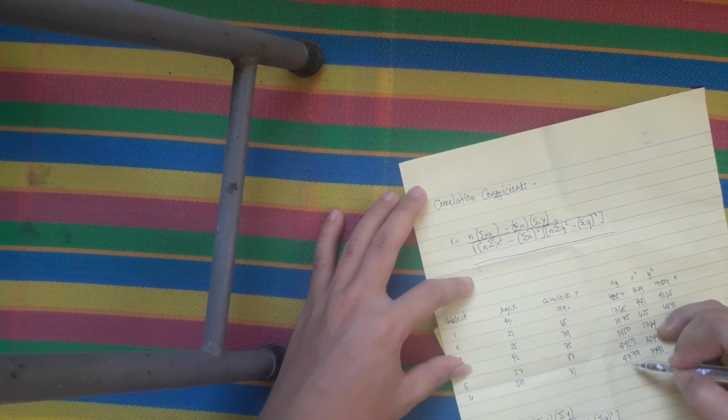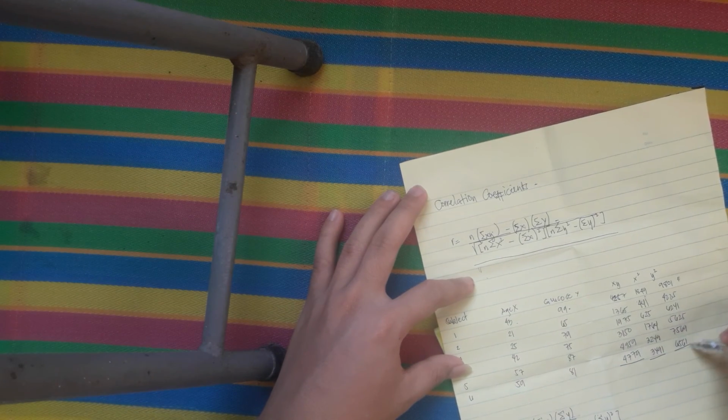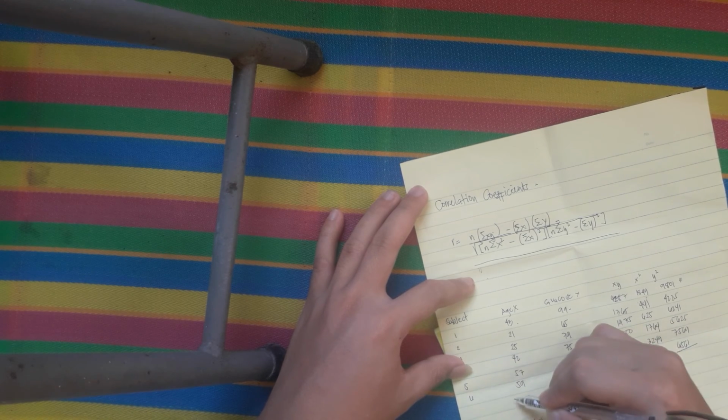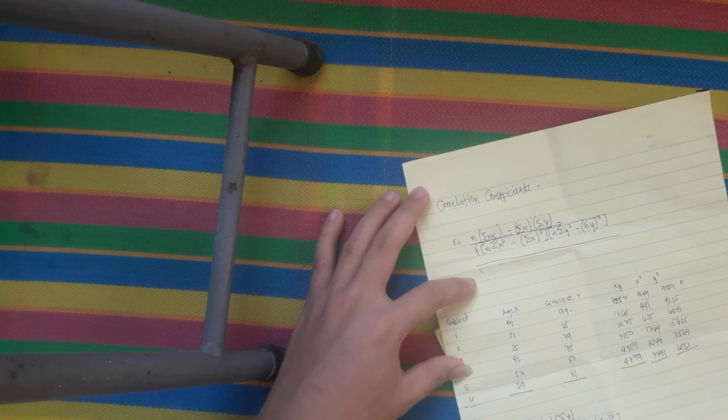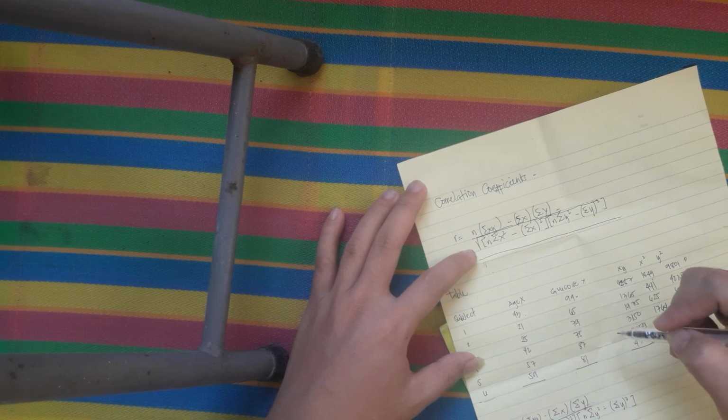Then we sum up these columns to get the sums of x, y, xy, x squared and y squared. We sum all the values in our table.